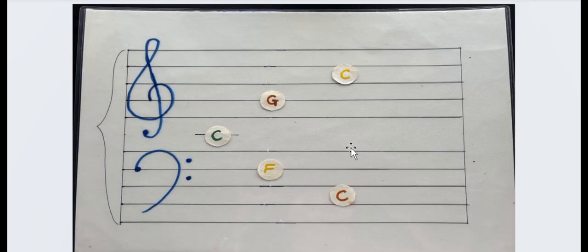And then the next two landmark notes are C in the treble on the third space, 1, 2, 3, and also C in the bass on the third space from above, 1, 2, 3. So this C is one octave higher than middle C, and this C is one octave lower than middle C, and they look like a mirror image.